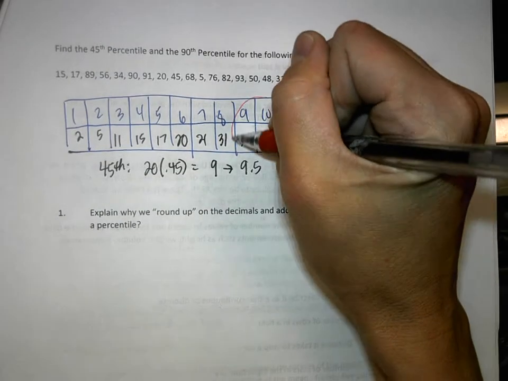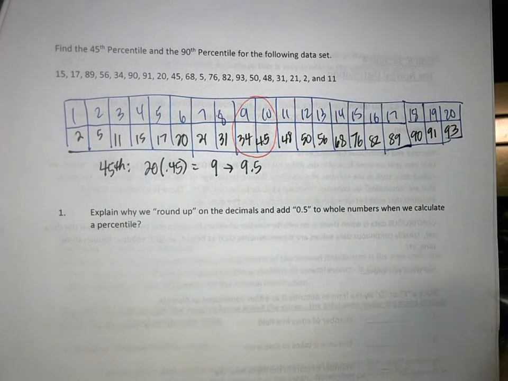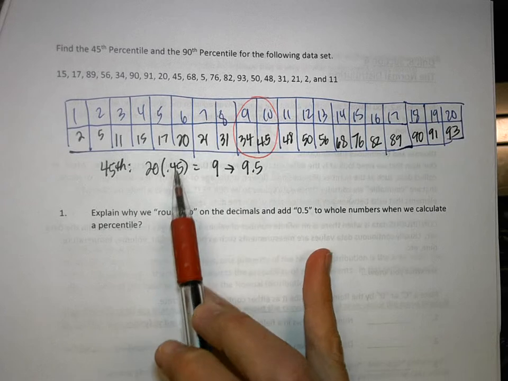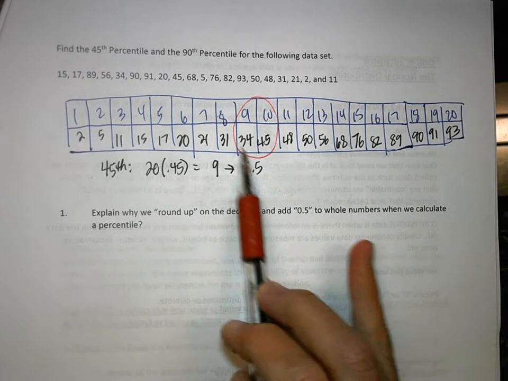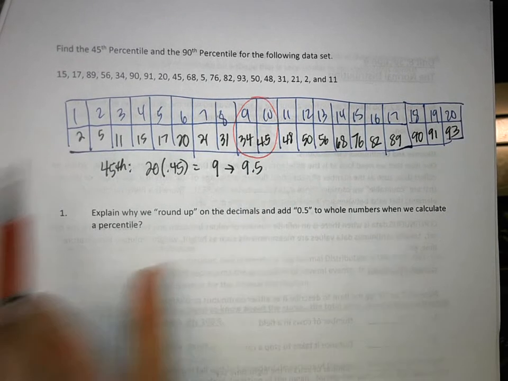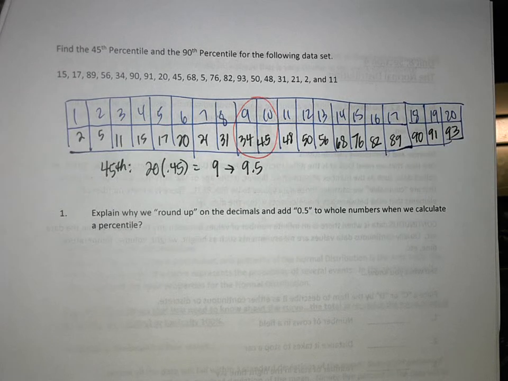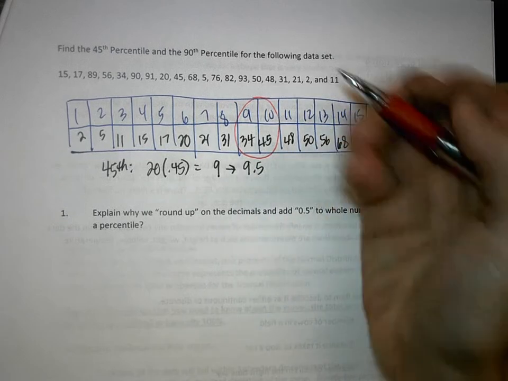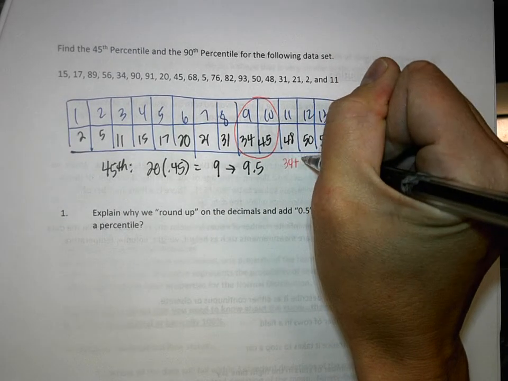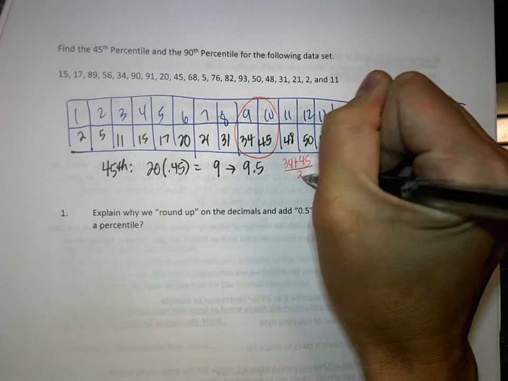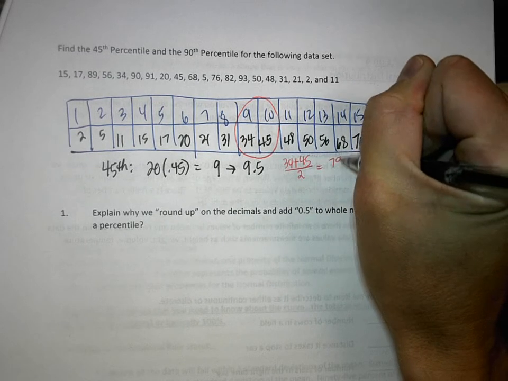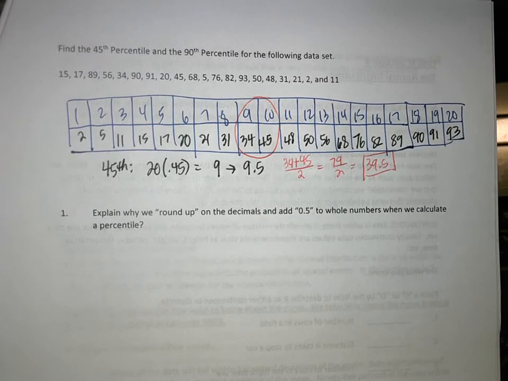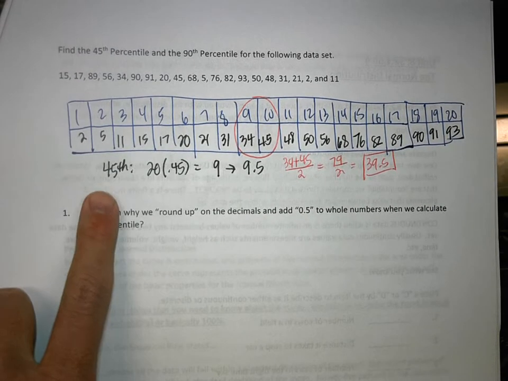Right, so I'm going to 9 and 10 in my data set, but those actual values are 34 and 45. So that means that the 45th percentile is between 34 and 45, because it's not like we have a number for every single number in here. Does that make sense? So you would need to take the average of those, 34 plus 45, and divide that by 2. So that's 79 divided by 2, which is 39.5. So the score of a 39.5 is the 45th percentile.